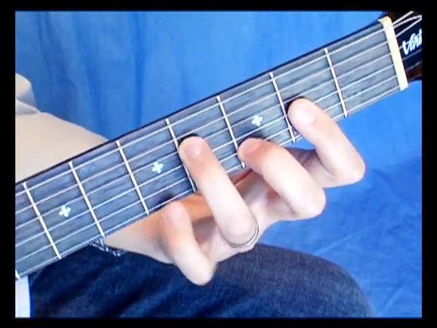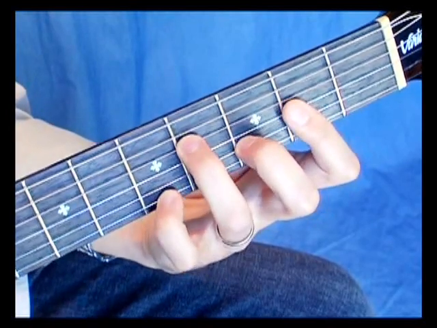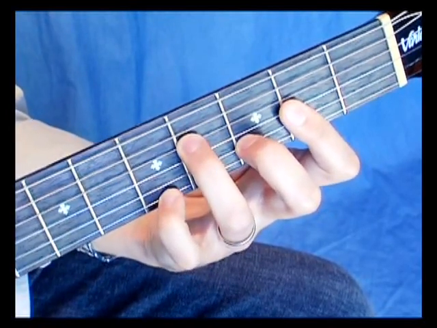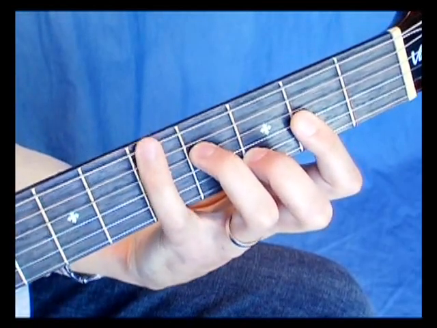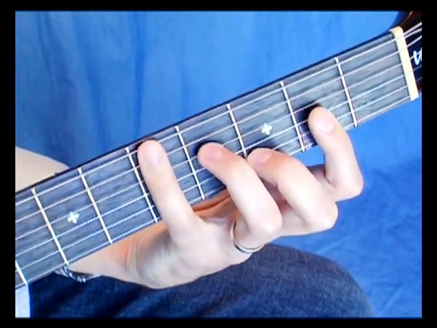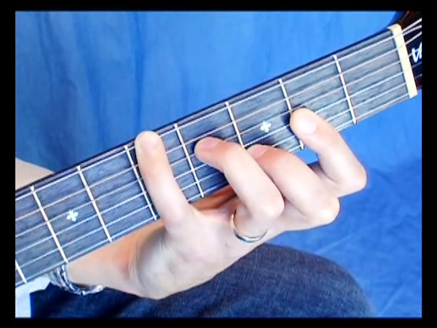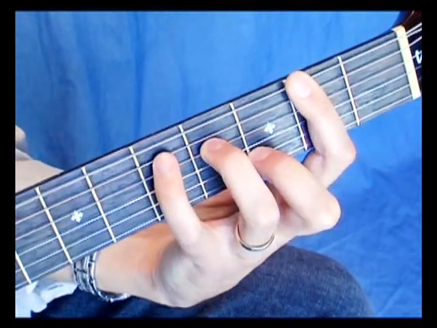So, you've got an extra note here on the 1st string. If you play this, you're going to have to omit the other strings. You've got an extra note on the 6th string here, and one over here.